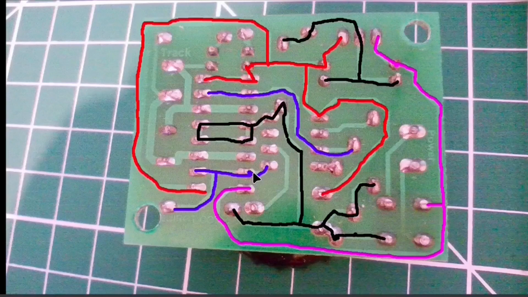So the next step then is to dig through data sheets and see if we can find an IC which matches that pinout.